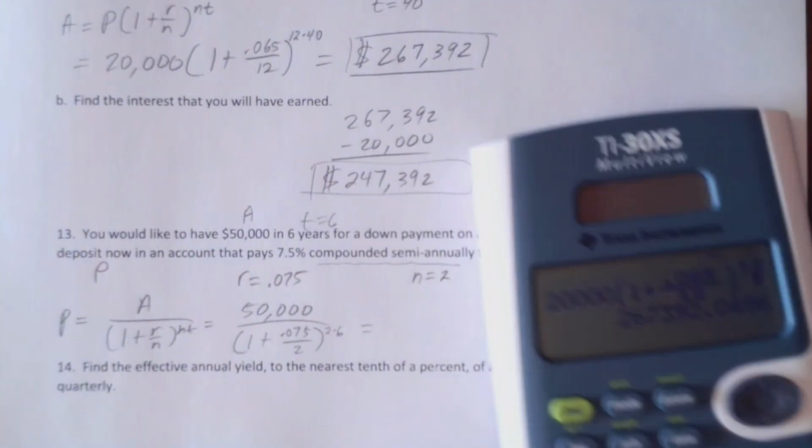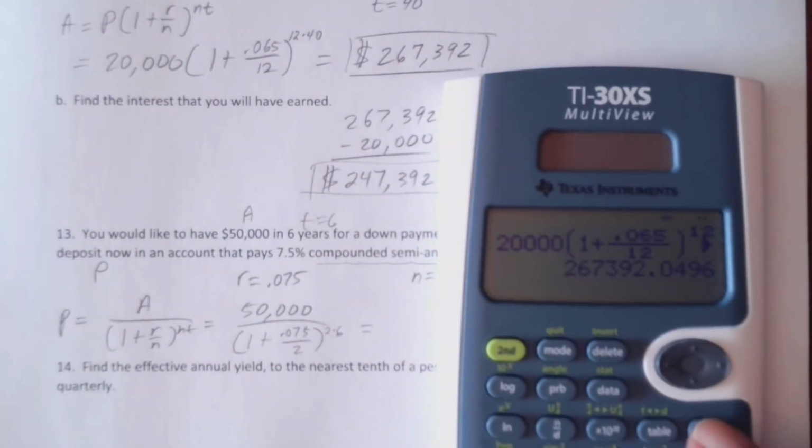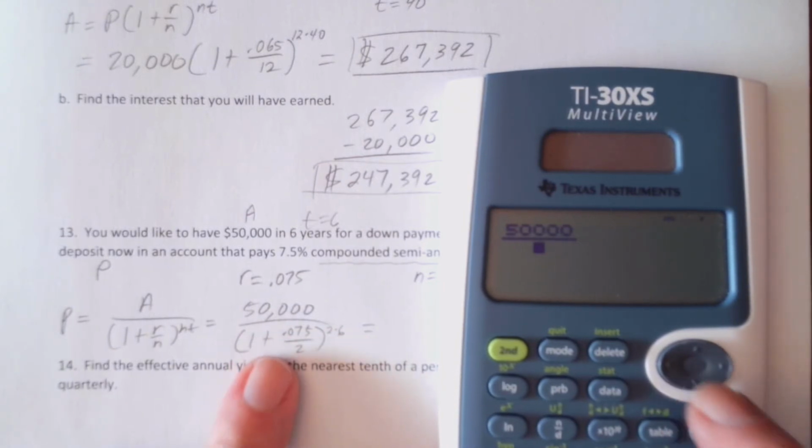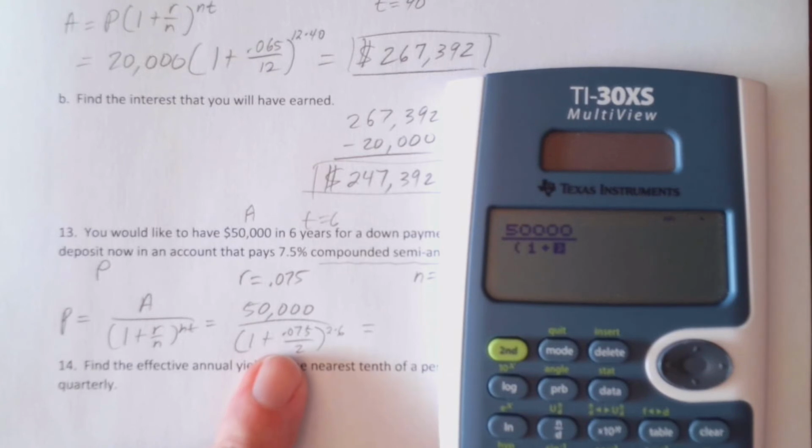Let's go ahead and do that. I'm just going to clear what I had. So I need a big fraction, and then we'll have this all in the denominator. Hit the fraction button, and then 50,000. And then in the denominator, we've got 1 plus 0.075.